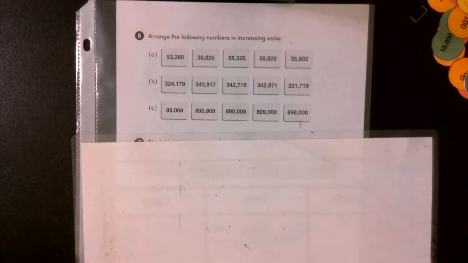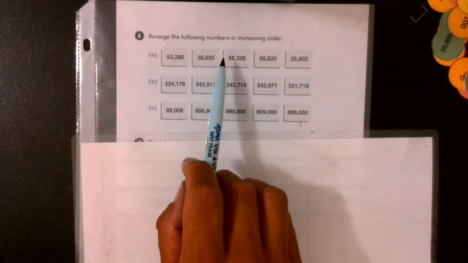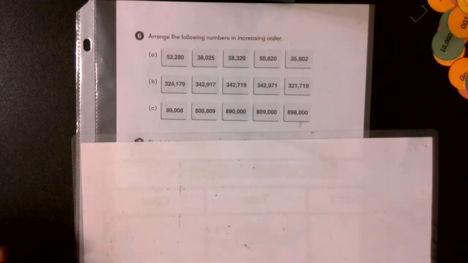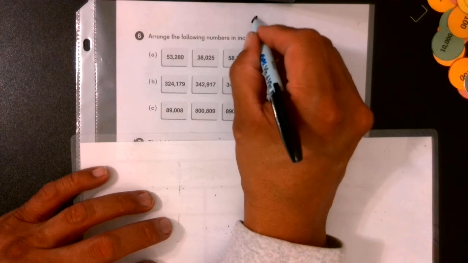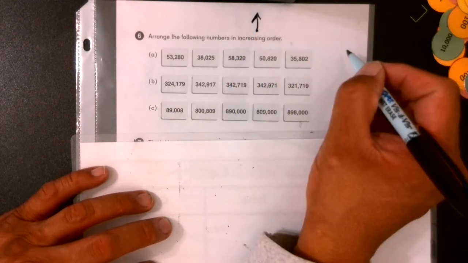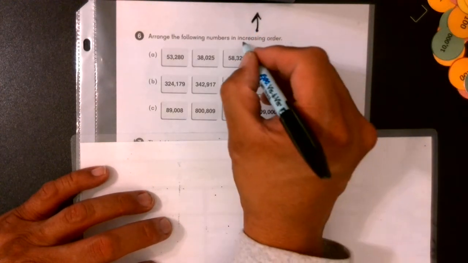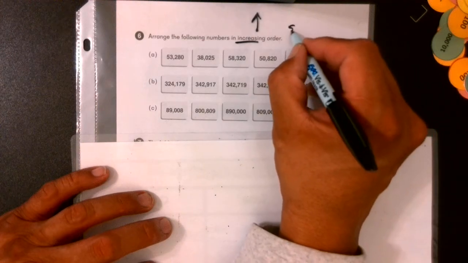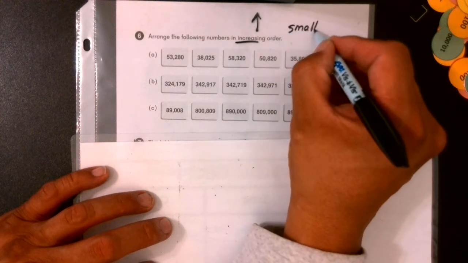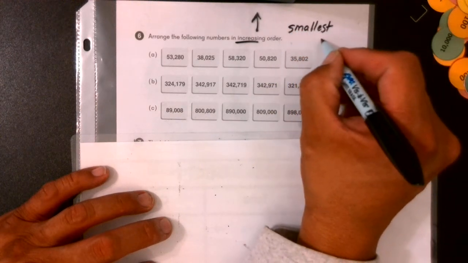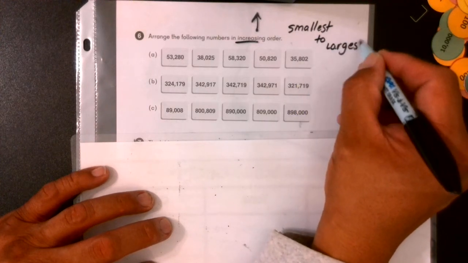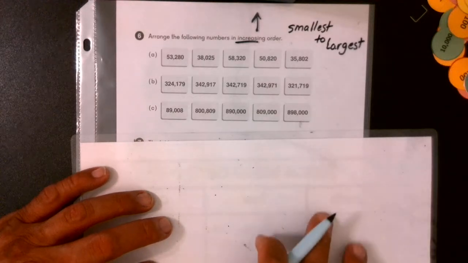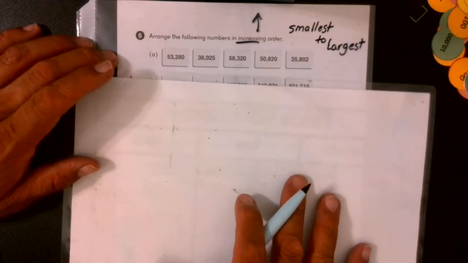All right, on to our next question. This is arrange the following numbers in increasing order. That means increasing means we're going to start from the smallest and go all the way up. Okay, so increasing means smallest to largest. Okay, we're only going to do 1.